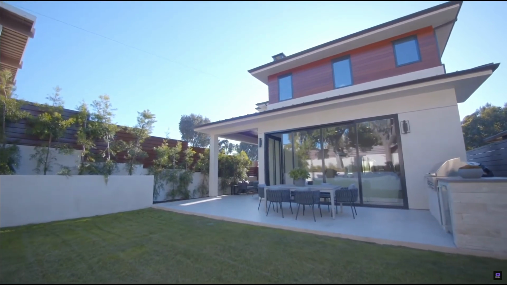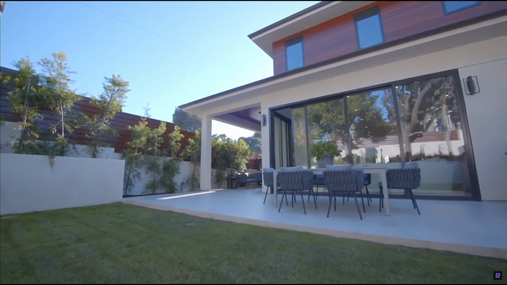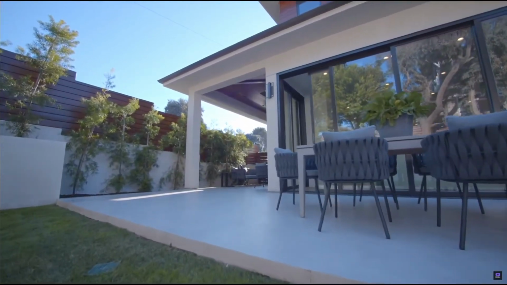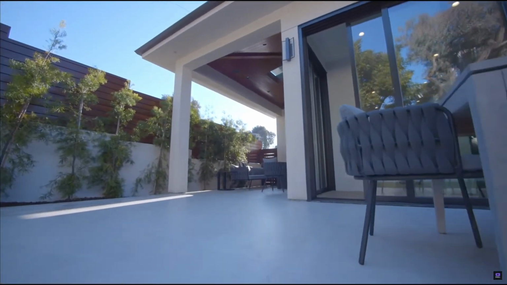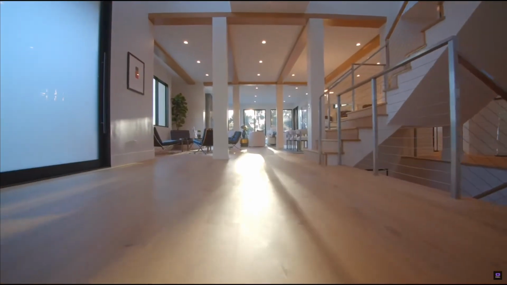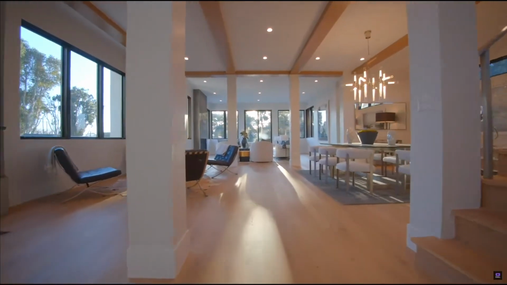But this time, we just ended up listing the property for $290,000, and we even sold it for $300,000, over the asking price. And of course, after closing, we paid off all of our fees, and we ended up making over $100,000 in profit.